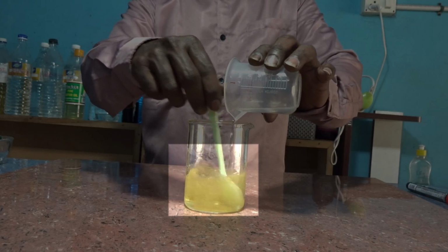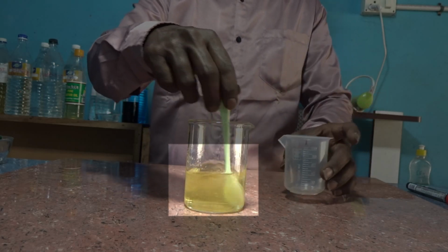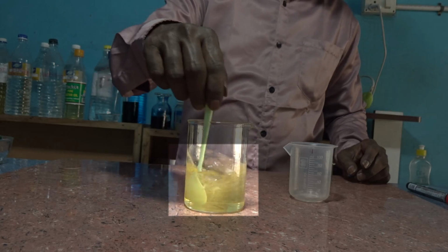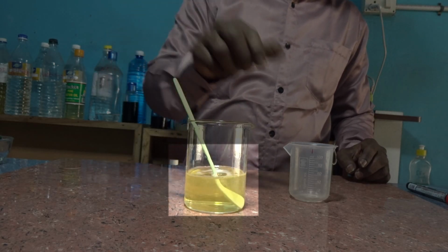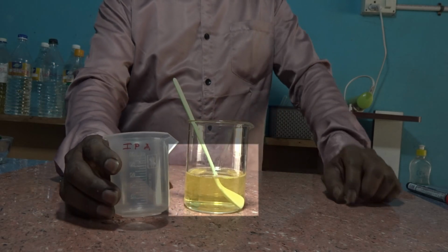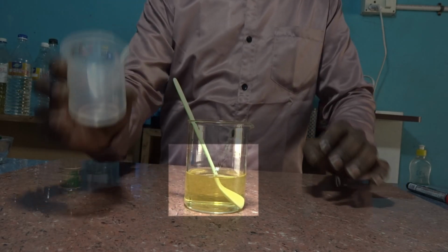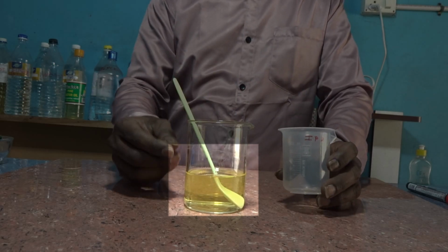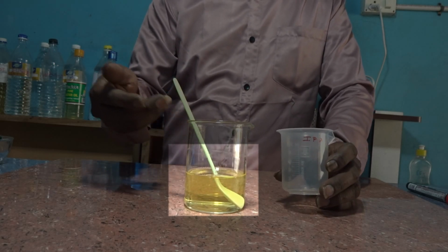Now I have added 100% of the isopropyl alcohol that I have taken. Now it is very clear and transparent. So the point is, to get the clear and transparent room spray, isopropyl alcohol and its quantity is very important.